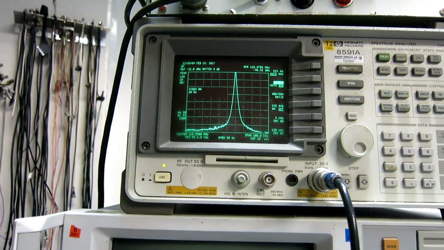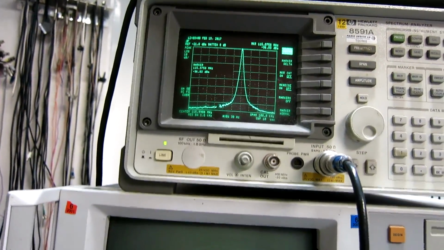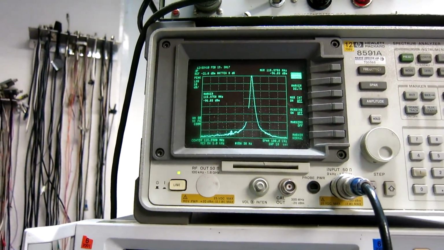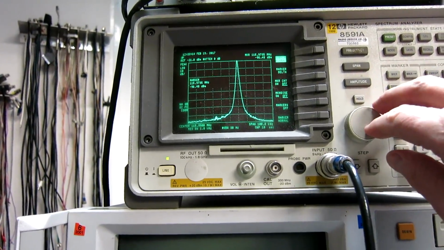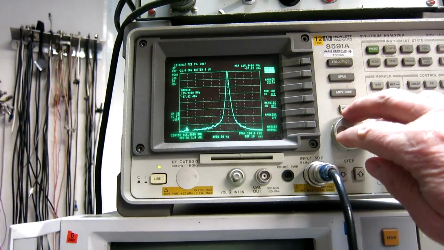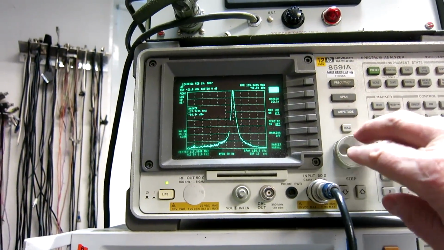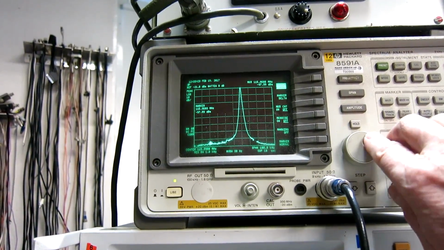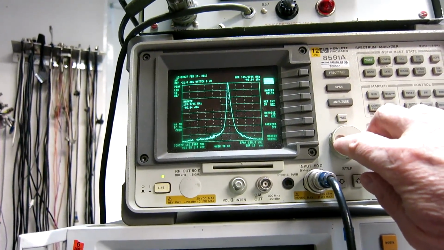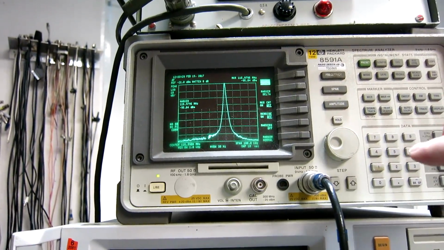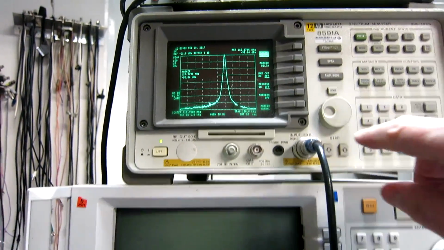And the value I can see, if I read the marker, is minus 97 dB at 25 kilohertz, and at 50 kilohertz minus 99. So I think the oscillator is fine in this box now, with the modifications I have done to it.